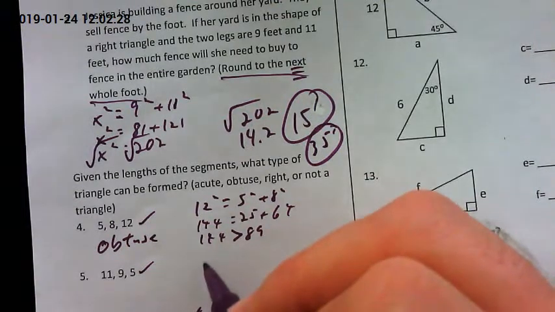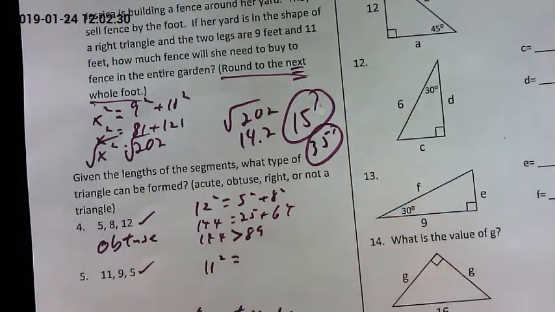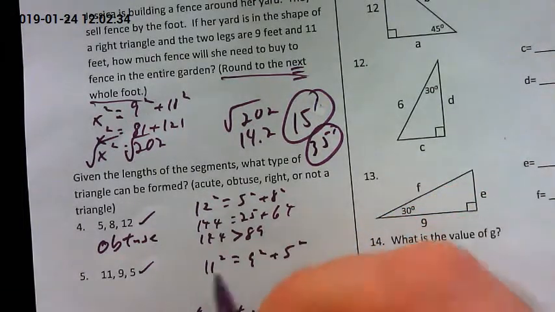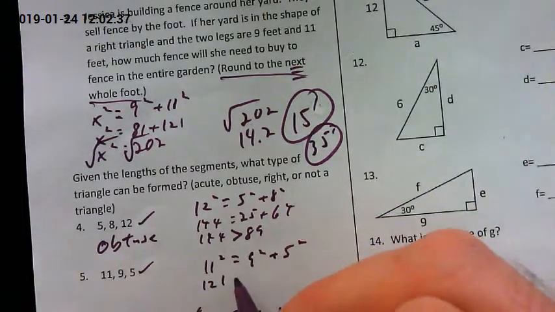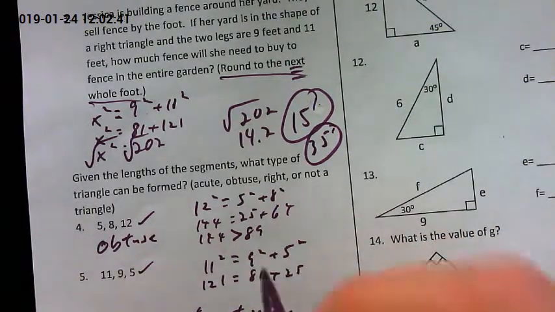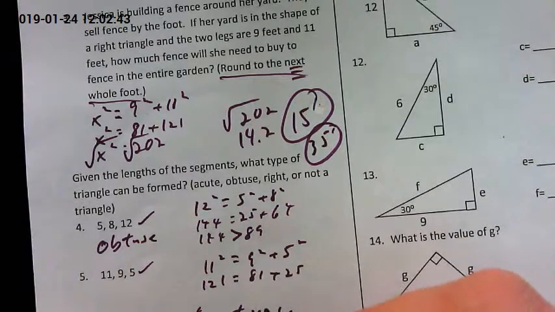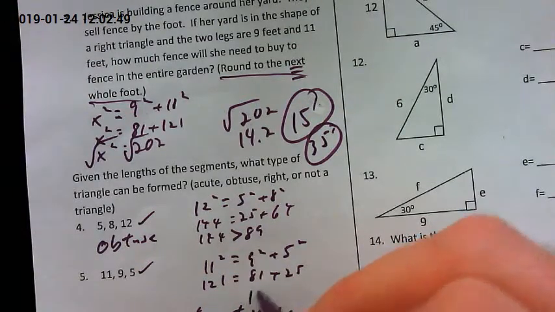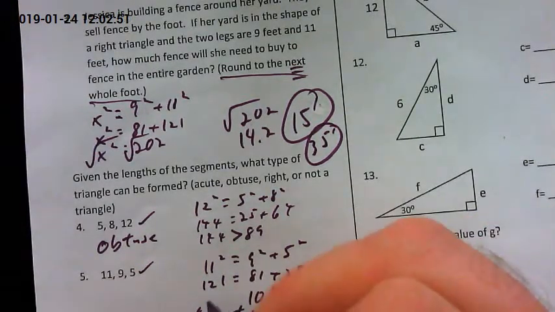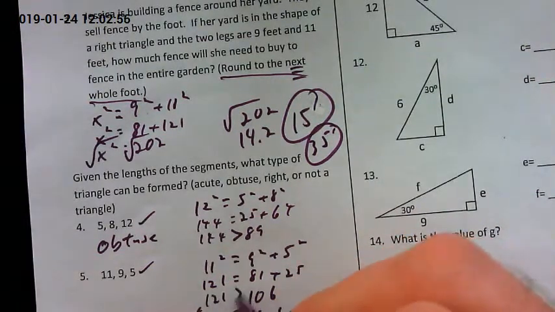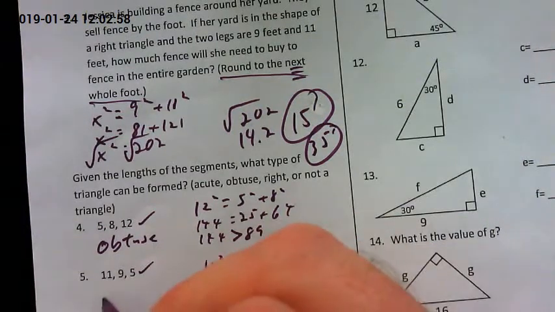On the next one, 11 is the biggest value, so that's our c. 9 and 5 are going in for a and b. 11 squared, 121. 9 squared, 81. 5 squared, 25. 81 plus 25 is 106. Right? Sorry, I didn't hear the whole number at first. So we got 121.